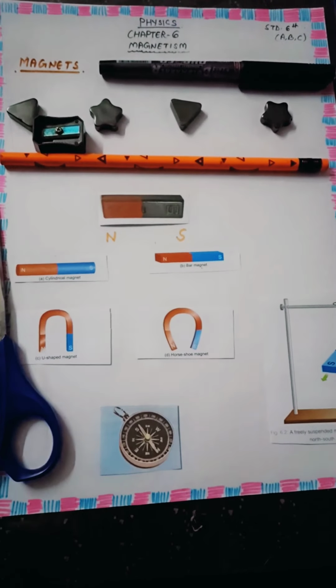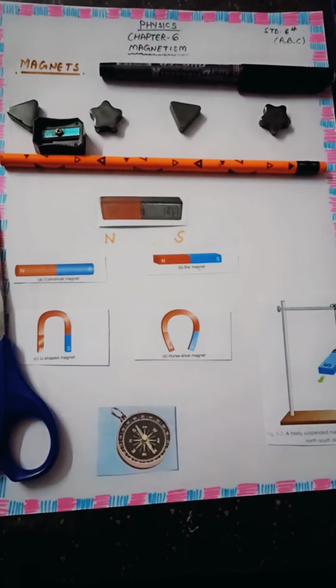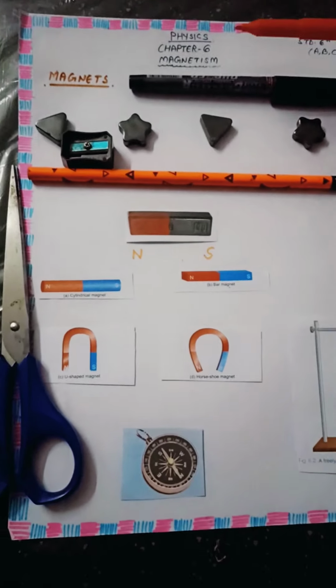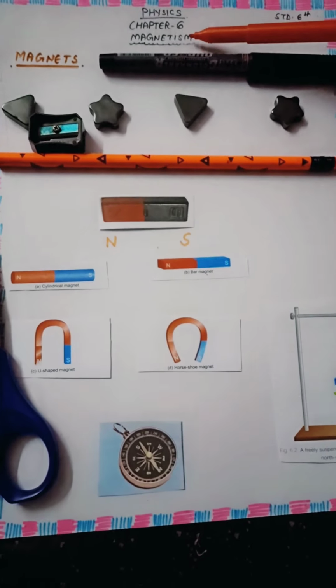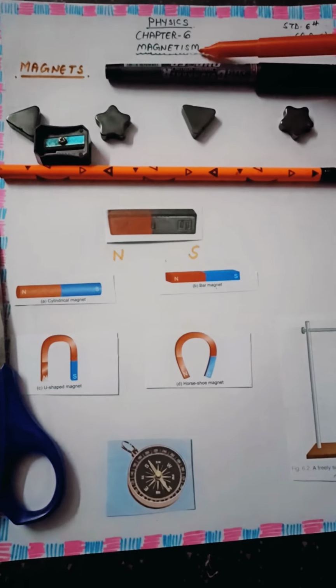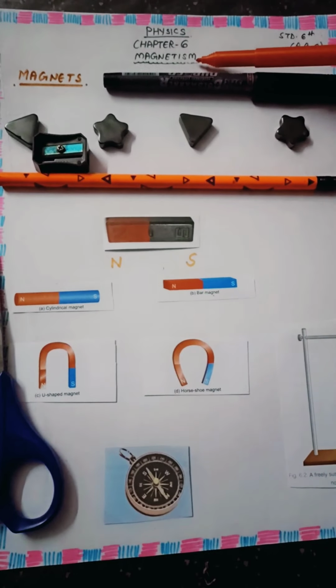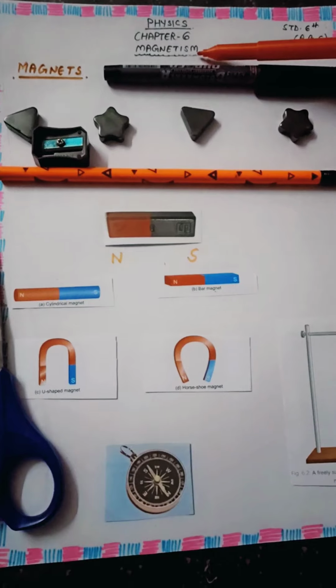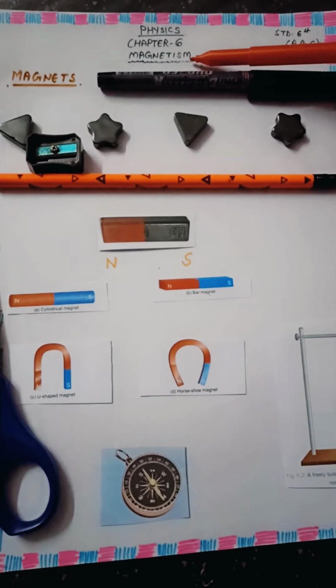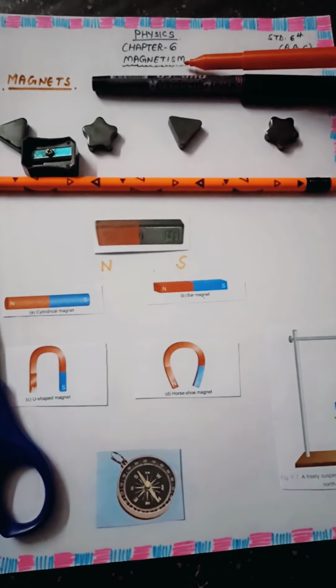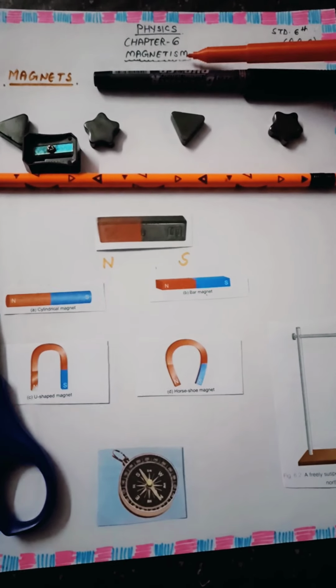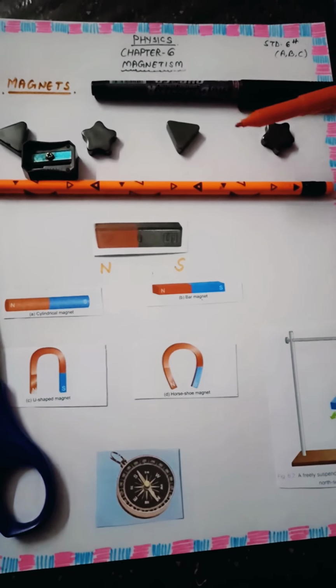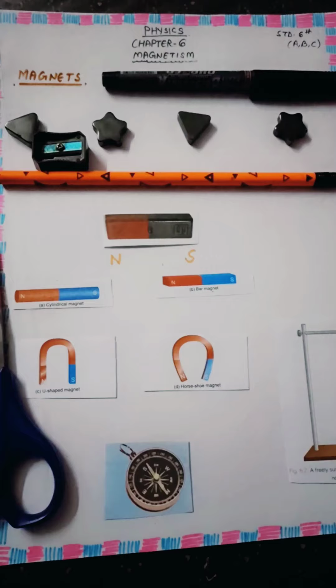So please stay safe. Today we are going to begin with chapter number 6, and the name of the chapter is Magnetism. You can refer to your physics book on page number 58 and start reading, or you can just open the book and go through the video. Now let us get started.